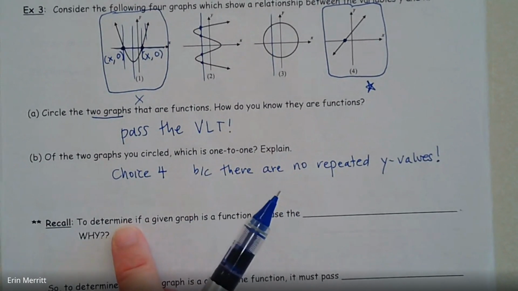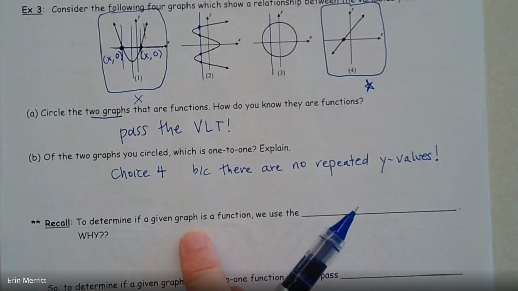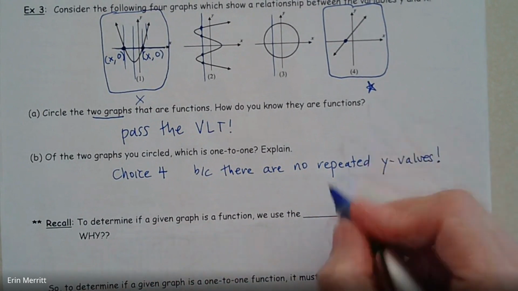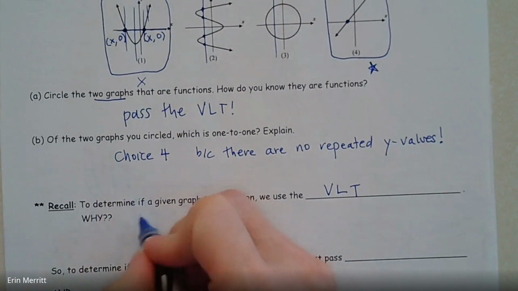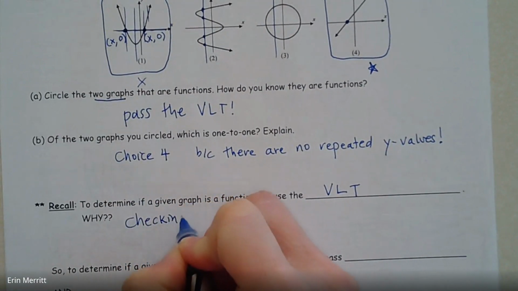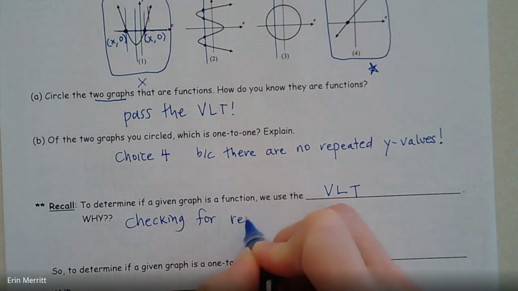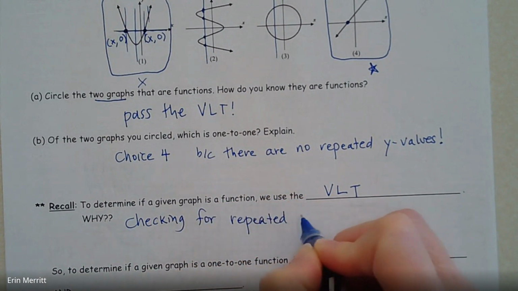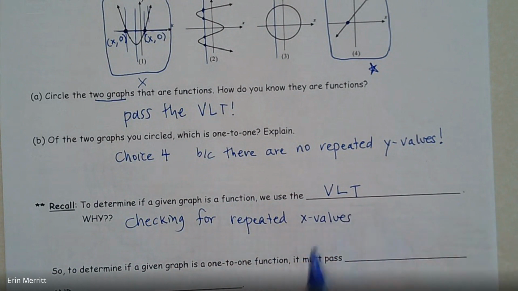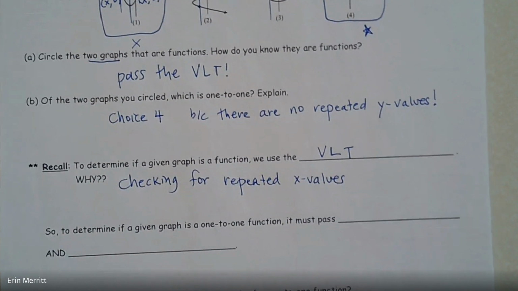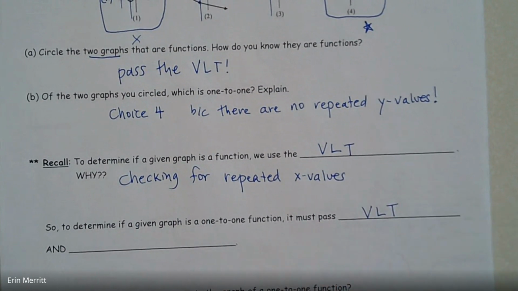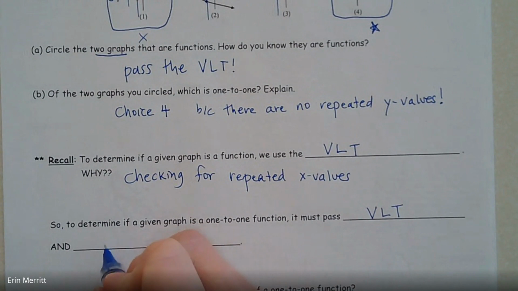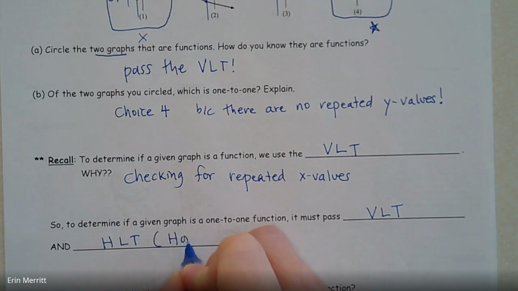So here, when it says to determine if a given graph is a function, we use the vertical line test, because what you're ultimately checking for is repeated x values. And so to determine if it's 1 to 1, you want to first make sure it is a function. So it's got to pass a vertical line test. But now in this case, it's got to also pass the HLT, or the horizontal line test.